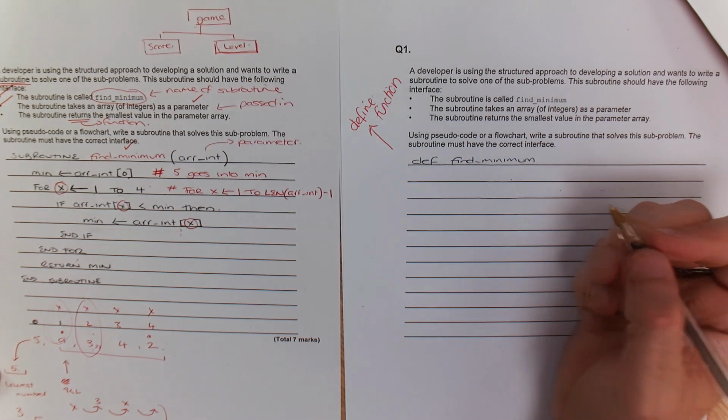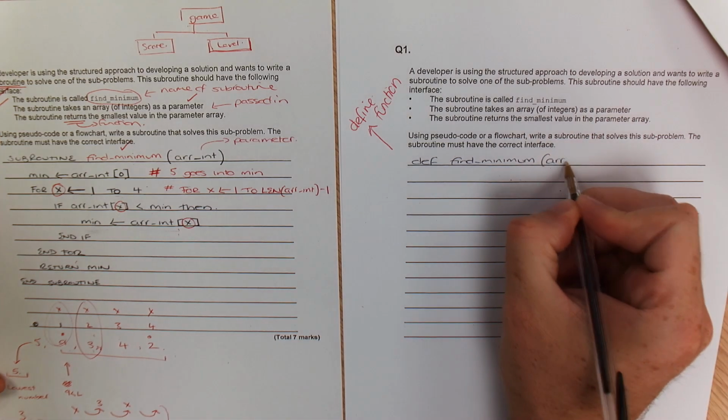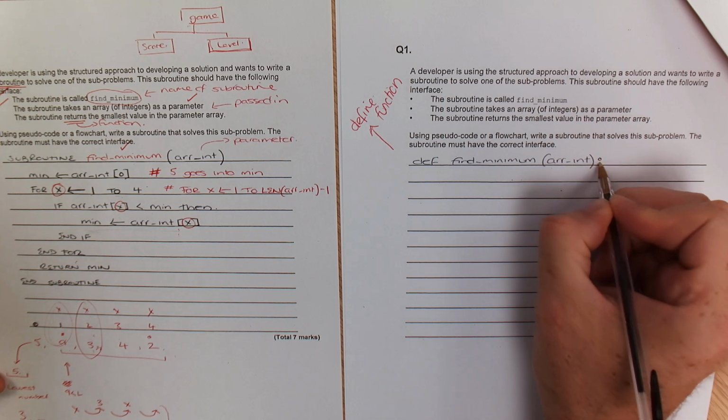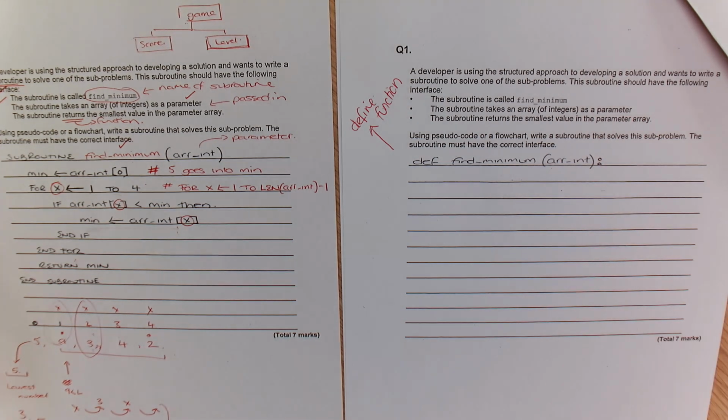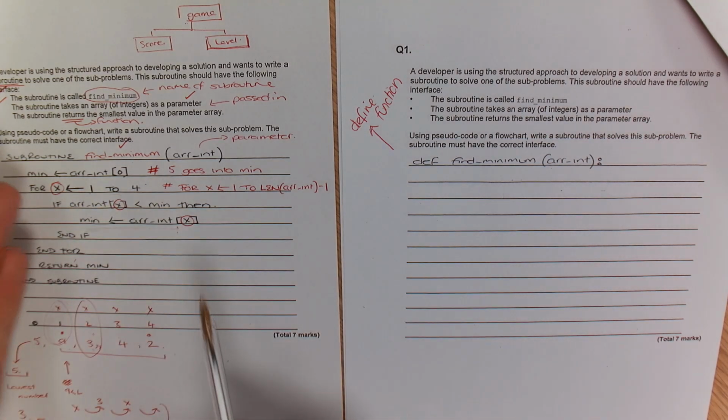And I am going to pass my parameter into it called array int. Now, obviously, because I'm doing it in Python, I'm making sure I've got my colons there. All right. Can you see it's not too dissimilar, except the word def.